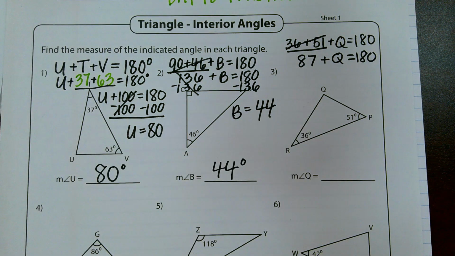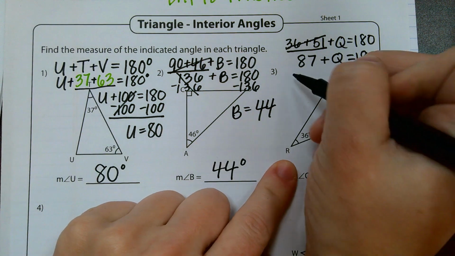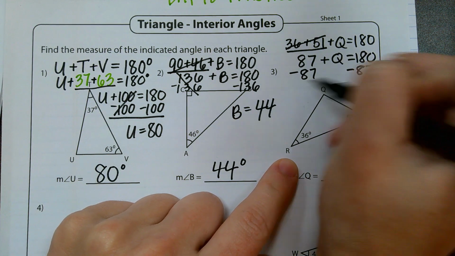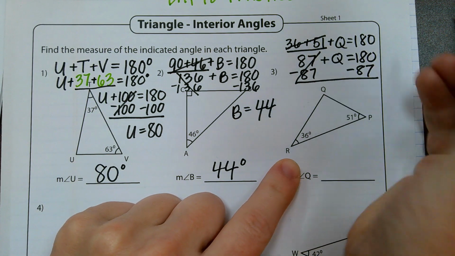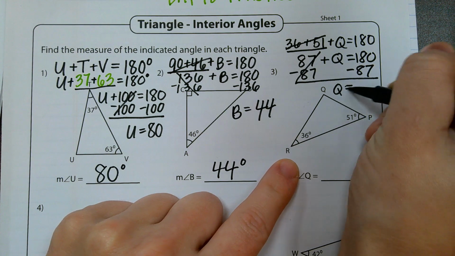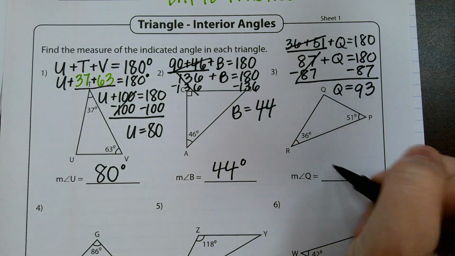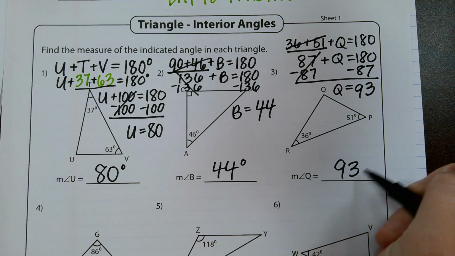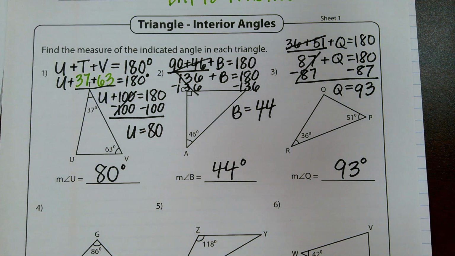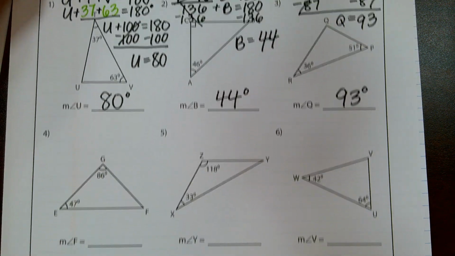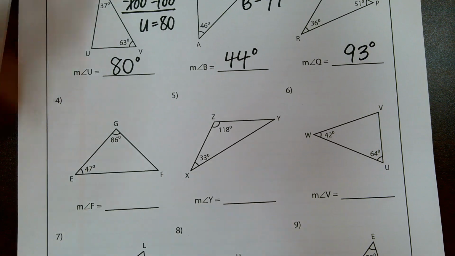Okay, and what would we do next? 87. Yes, ma'am. Minus 87. What's that going to give us? 93. Amazing. 93 degrees. Wonderful. Okay, so let's do one more together, just for good measure.